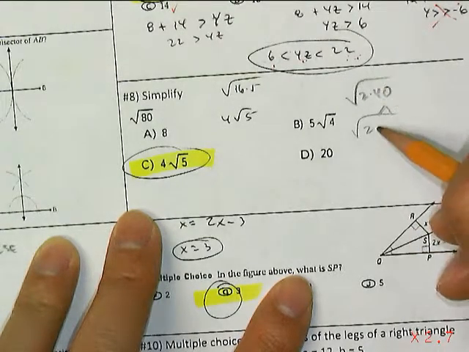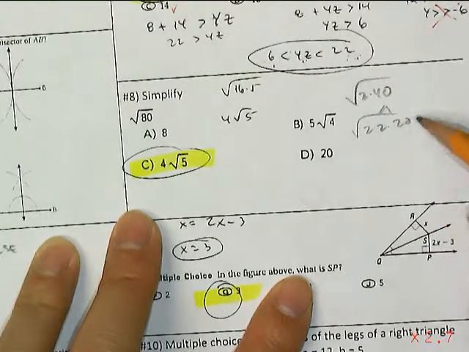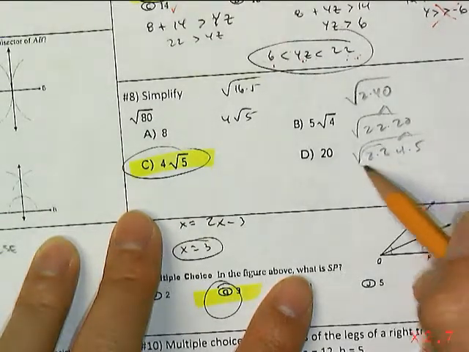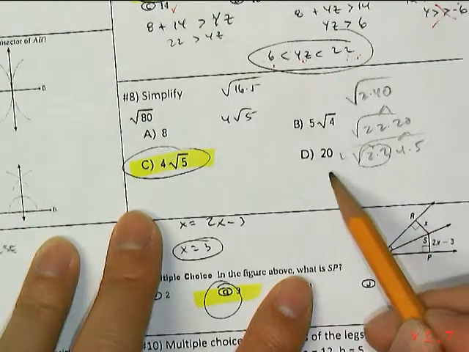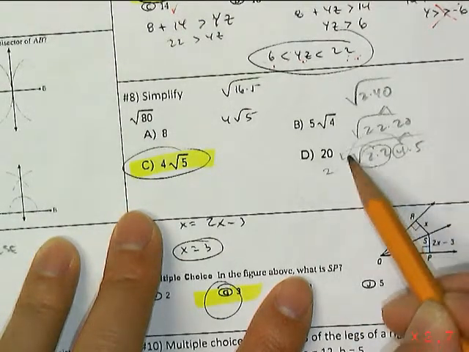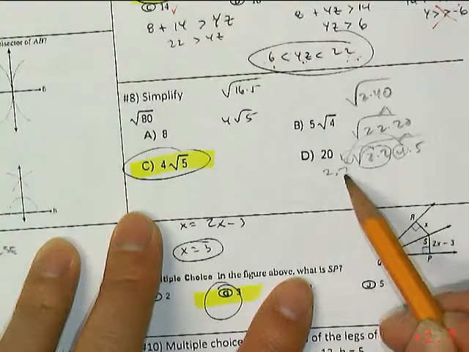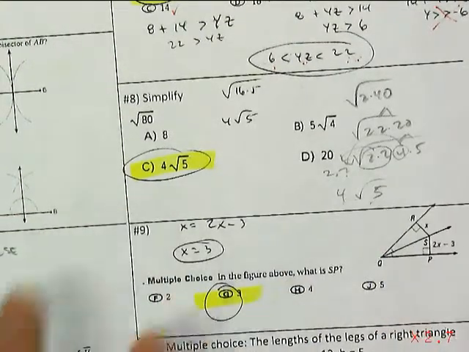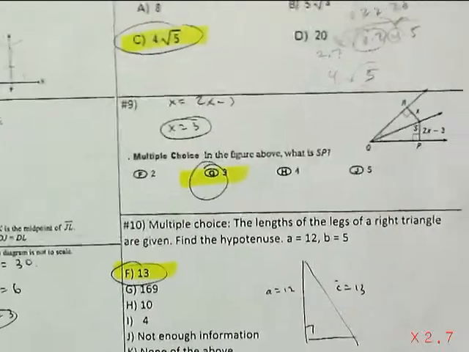Factors of 80 are 2 times 40. Factors of 40 are 2 times 20. So 2, 2. Factors of 20 are 4 and 5. I have a pair there. They can come out. That's 2. The square root of 4 is also 2. 2 times 2 is 4. And what's left inside is 5. 4 radical 5 is your answer.